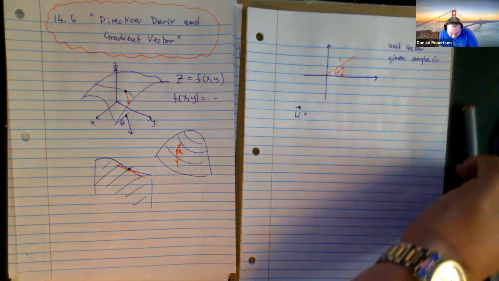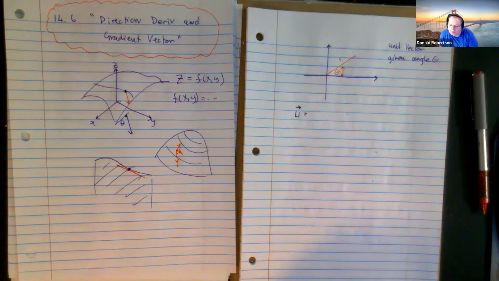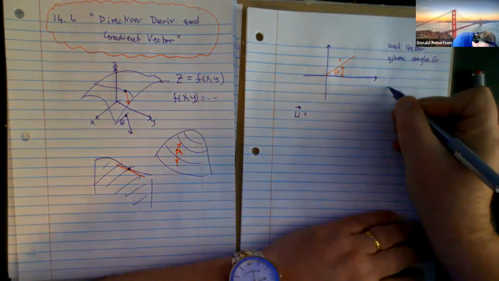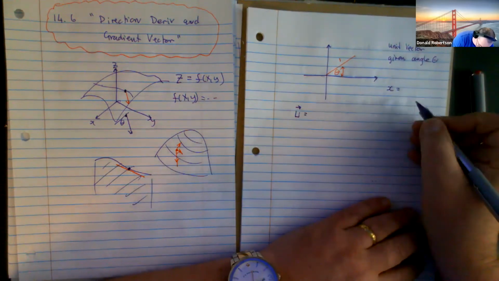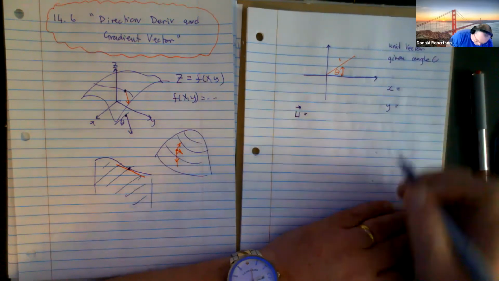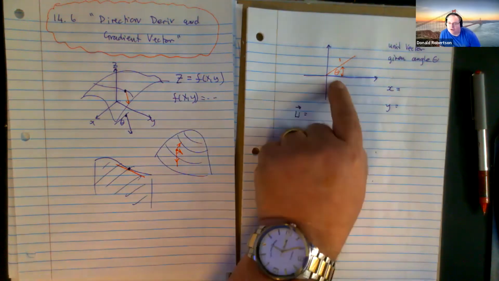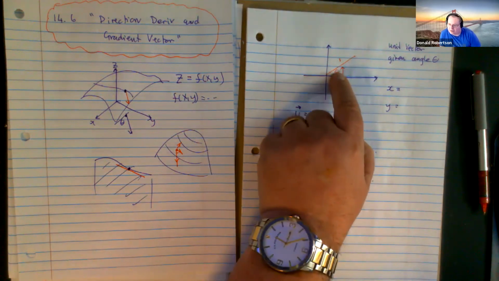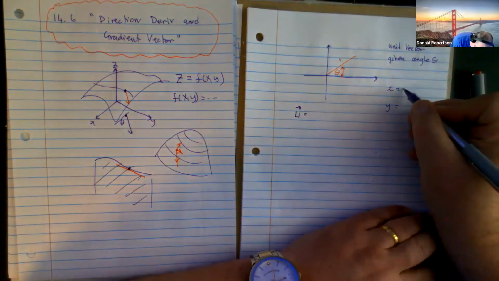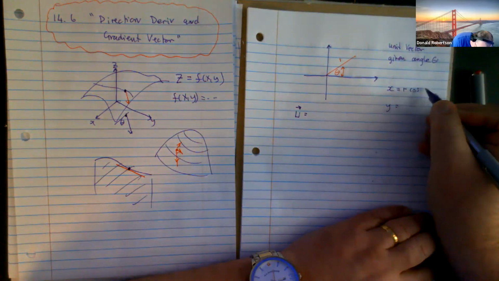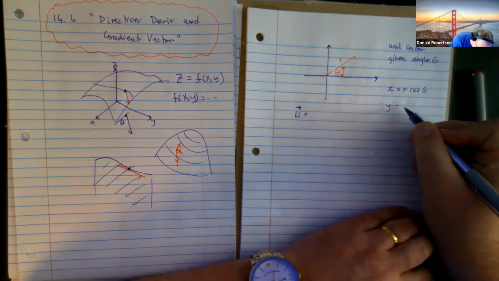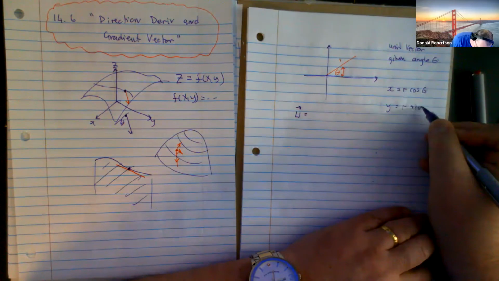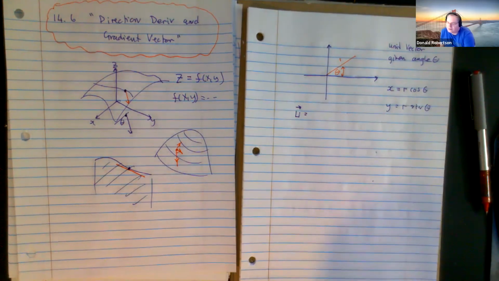Somewhere in your math career, you will remember, I hope, the x component and the y component of a vector when you know the radius and you know the angle. The x is r cos theta, agreed, and the y is r sin theta. Do you remember those two?